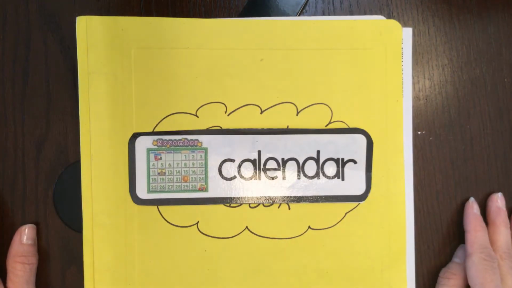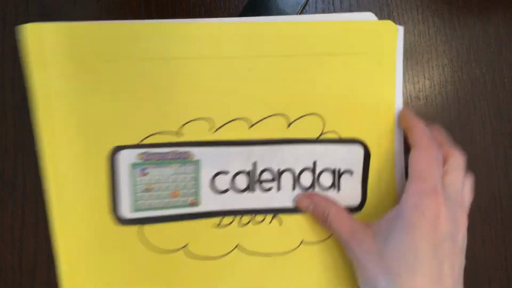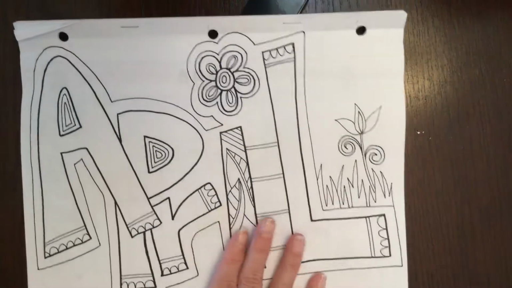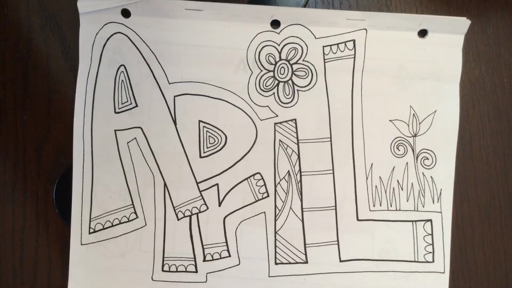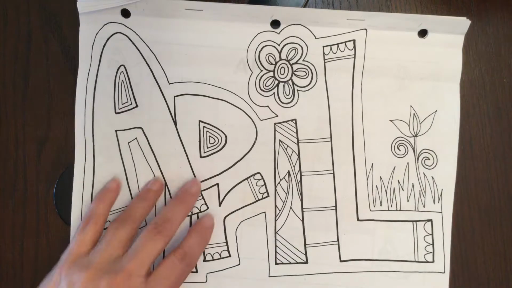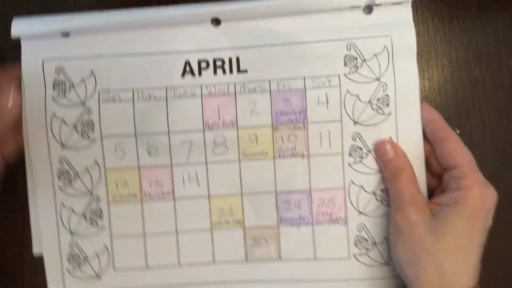Good morning, class. It's Wednesday, April 15th, and we're going to be looking at our calendar and our number of the day today. Our number of the day today is number 24. Grab your yellow duotang and pull out your calendar with me. If you haven't finished coloring April, you can take a few minutes when you're done calendar to color some of your April picture. And then flip with us. We're going to be filling in some numbers today.